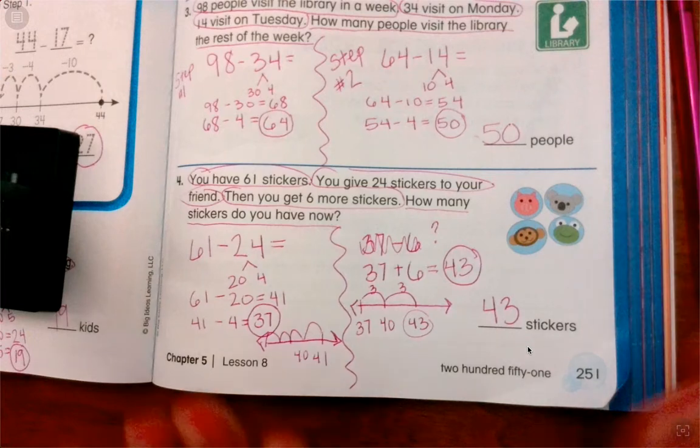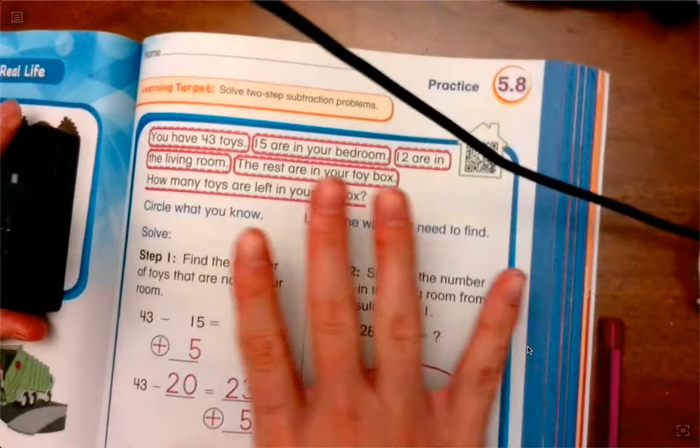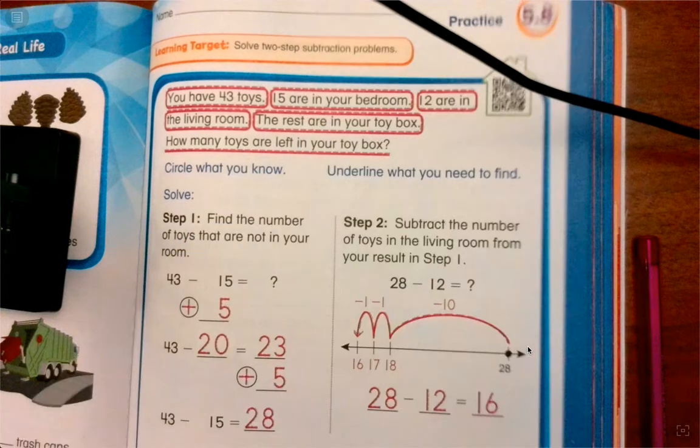Okay, we're going to go ahead and stop right there. We're going to go to the next page. This practice 5.8 is your homework. Okay, you guys should do a great job.